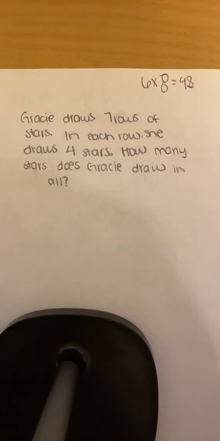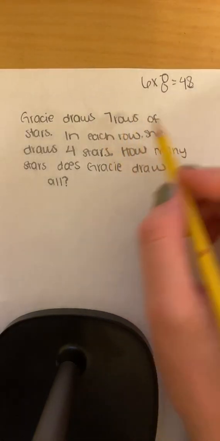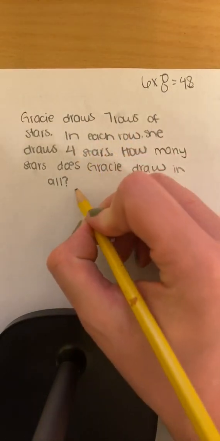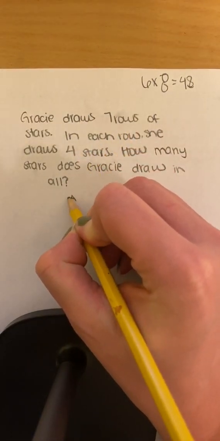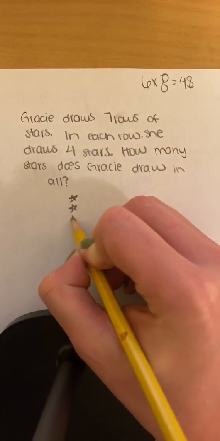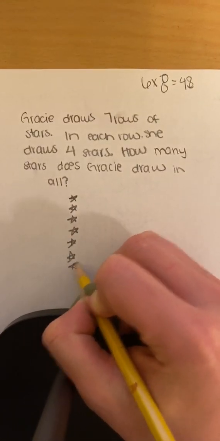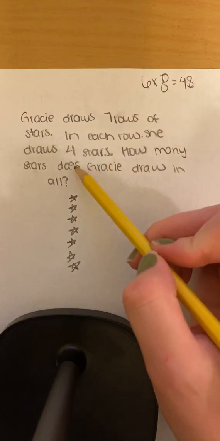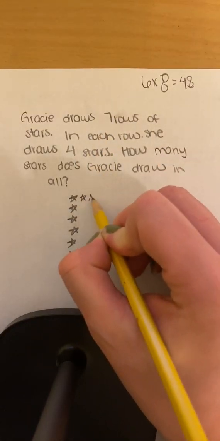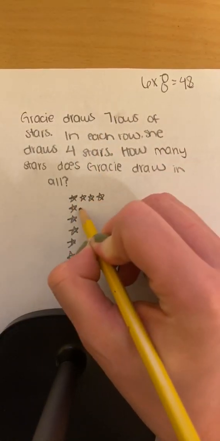Gracie draws 7 rows of stars. In each row, she draws 4 stars. How many stars does Gracie draw in total? So the first thing we want to do is draw our rows of stars. 1, 2, 3, 4, 5, 6, 7. And how many in each row? 4. So I'm going to add 3 more because that gives me a total of 4 stars.